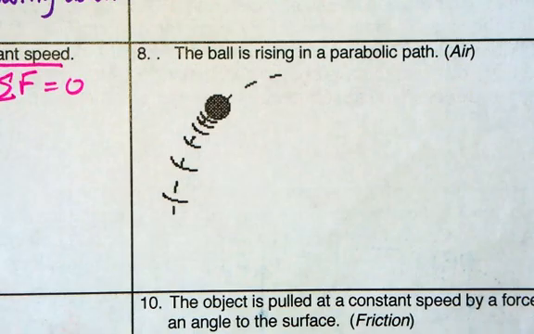Okay, so number 8, we have this ball rising in a parabolic path, but this time what do we have? We do have air resistance. Okay, so how many forces are working on this ball then? 2. Why would you think 3 though? We have gravity, right?